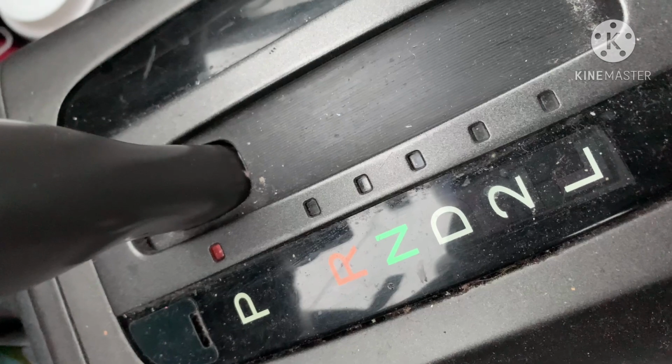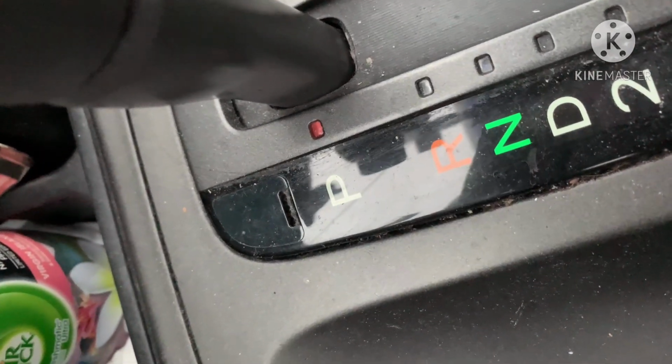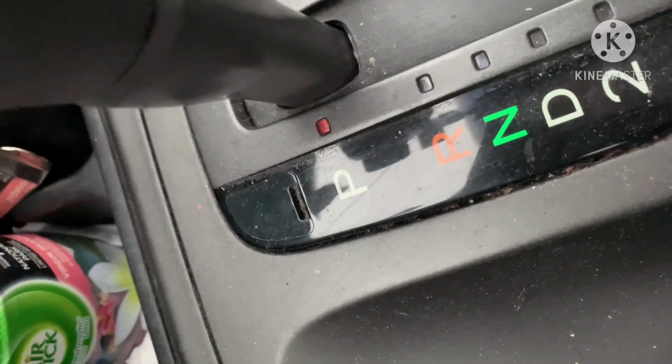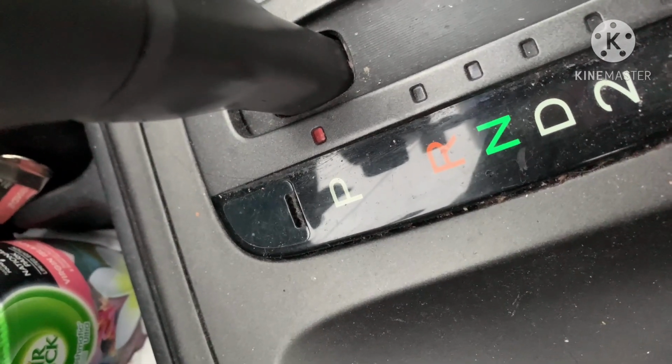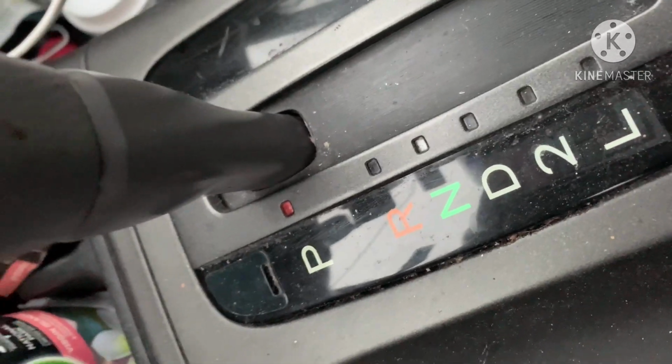There are two other modes, like 2 and L. We normally don't use them. And neutral mode is just to put it as neutral, like if you want to drag your car with some other car, you have to put it in neutral mode.